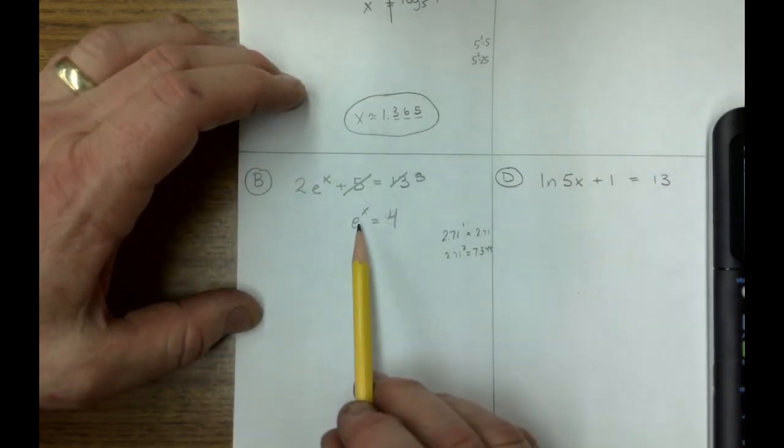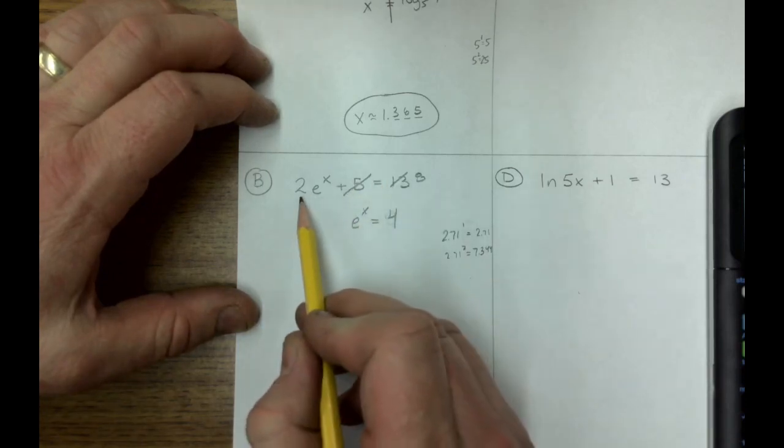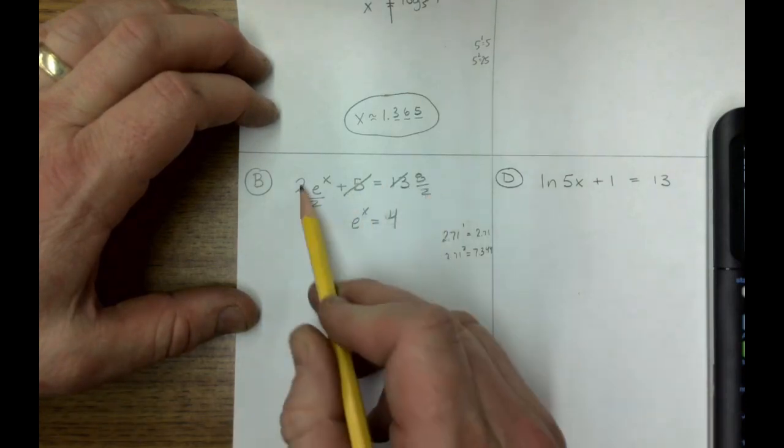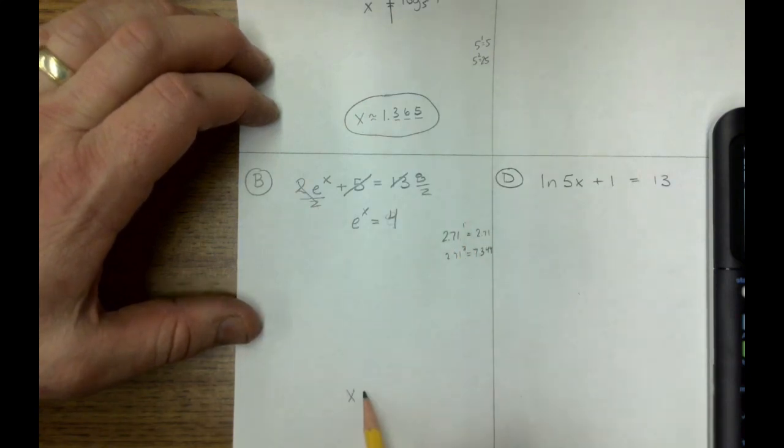So now we know that if I want to get e to some power to make 4, because I divided this by 2, it's going to be somewhere between 1 and 2 again. So again, I'm at this point where it's 1 point something.